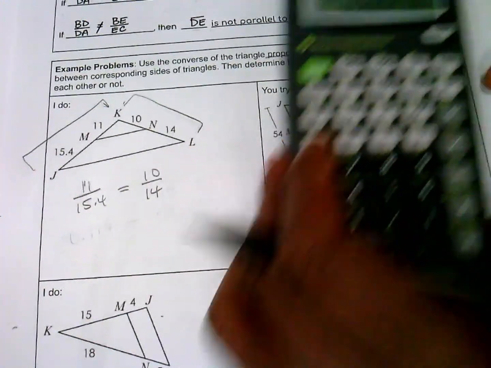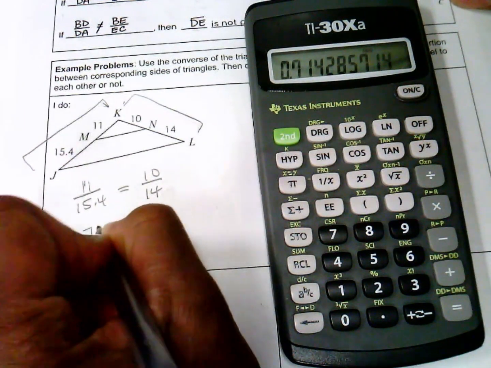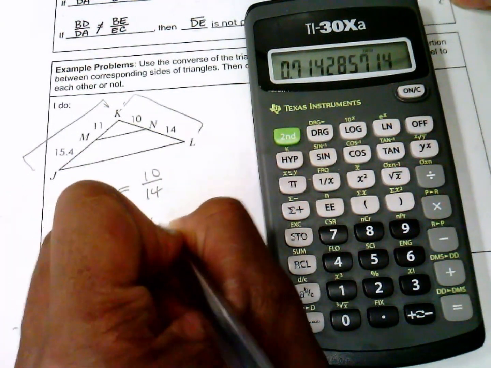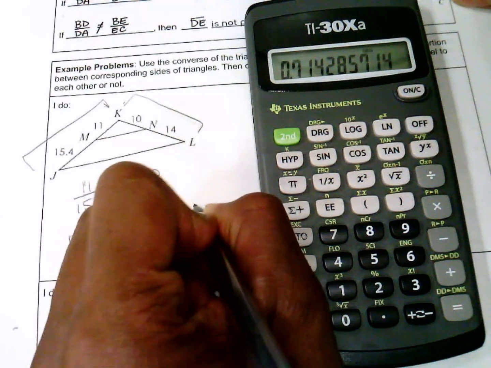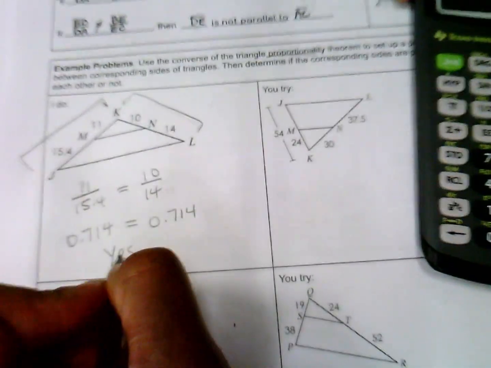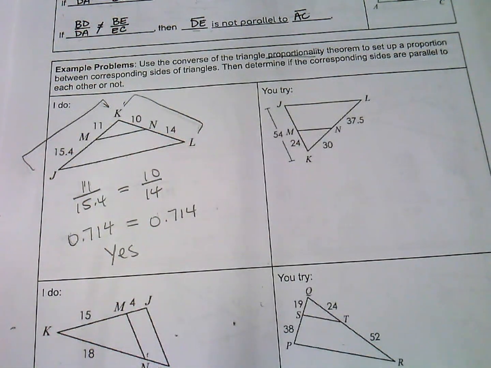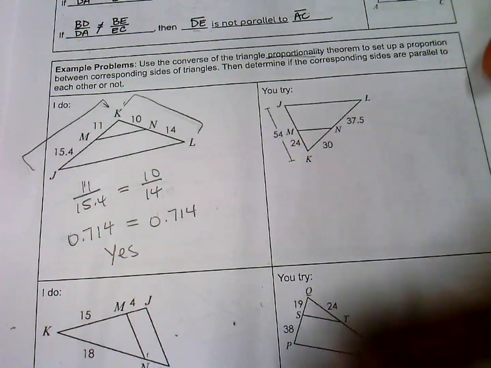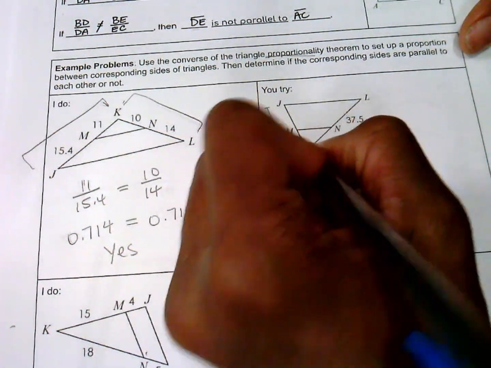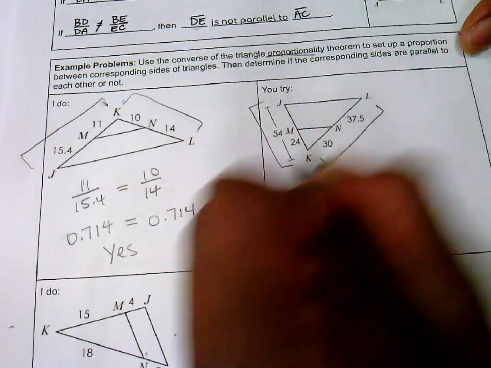If we put it in our calculator, you will notice if you divide both of these, you get 0.714 is equal to 0.714. So we're going to say yes, they are parallel. So you try the same thing here and then come back. Hopefully you did.